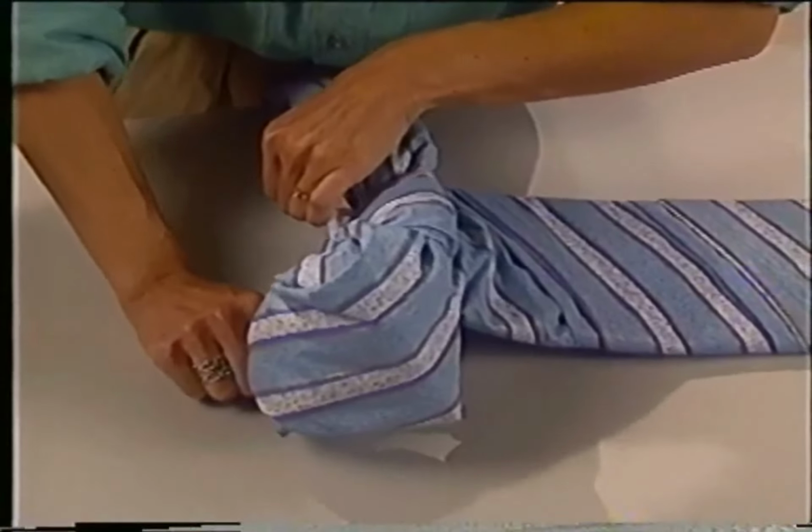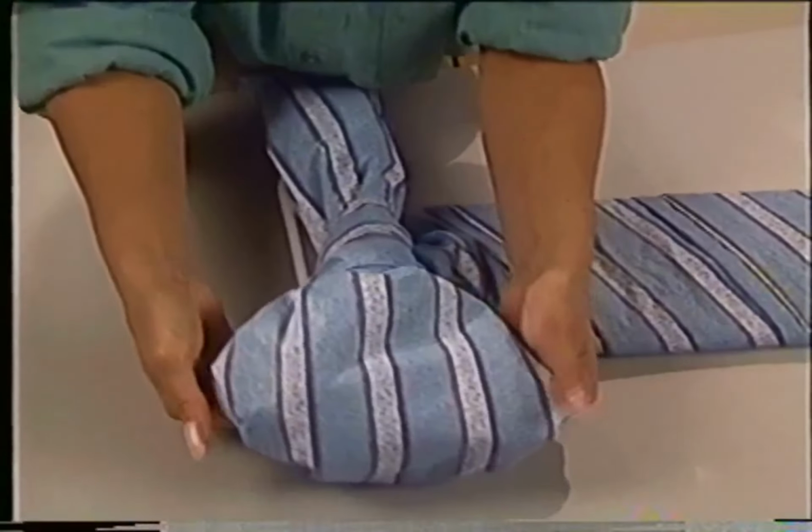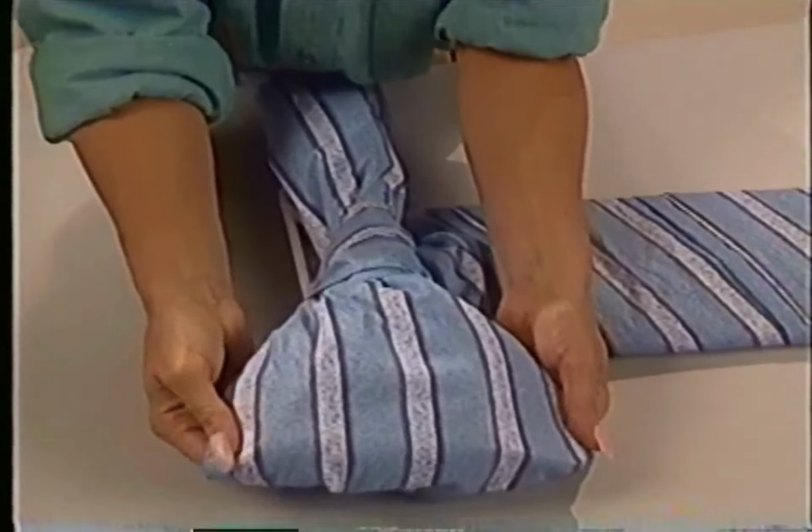Once it's inserted, you can begin to tighten the loop. You'll see the knot start to develop. Play with the fabric until the final look is what you want. Remember, the final touches will be added after we hang the frame on the window.